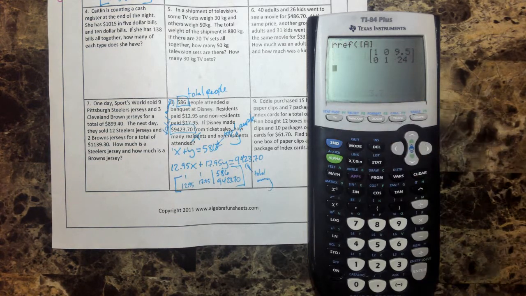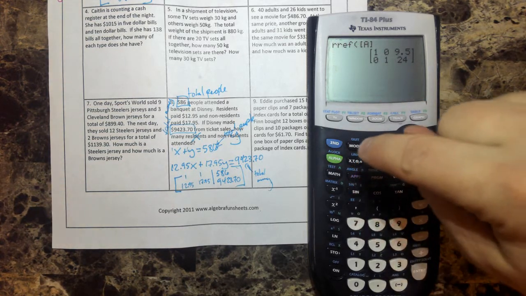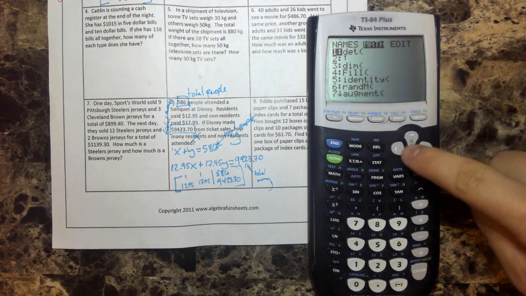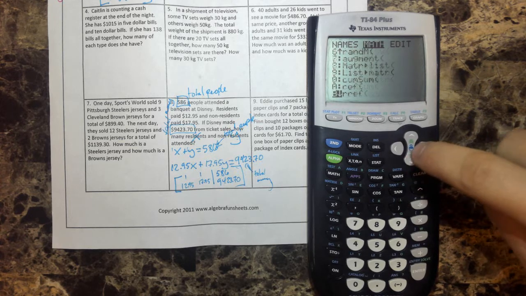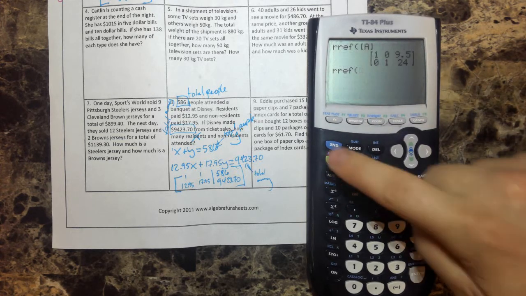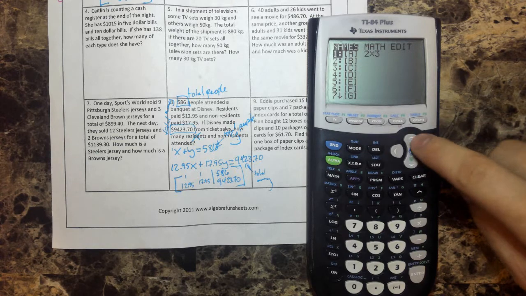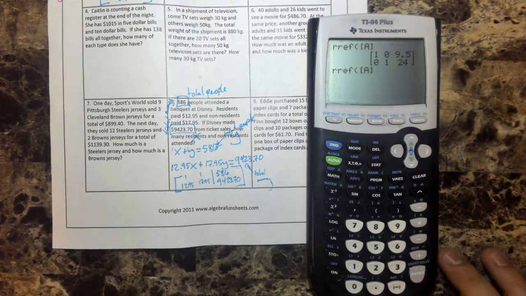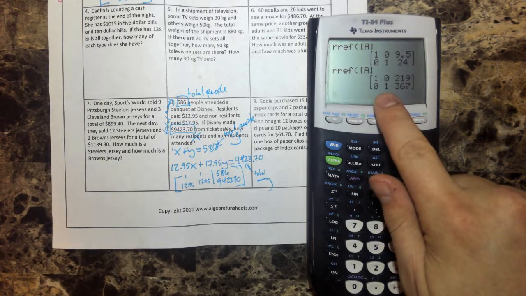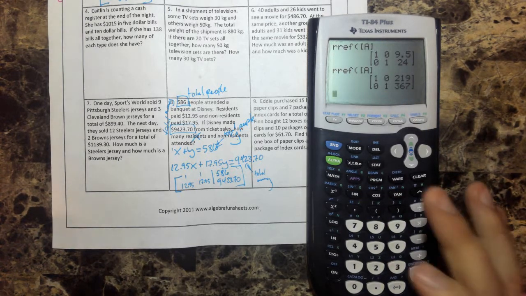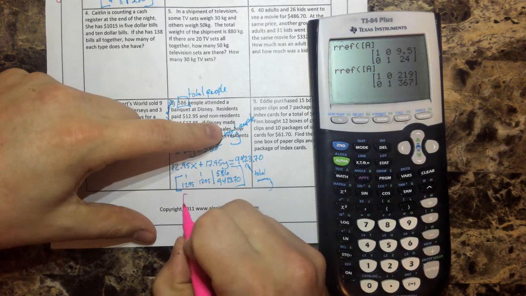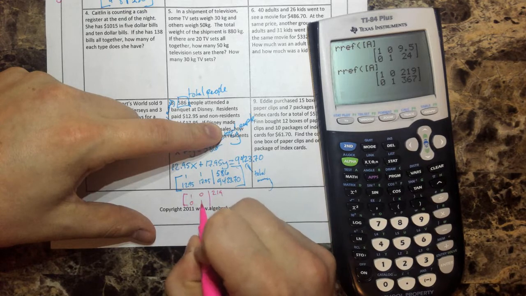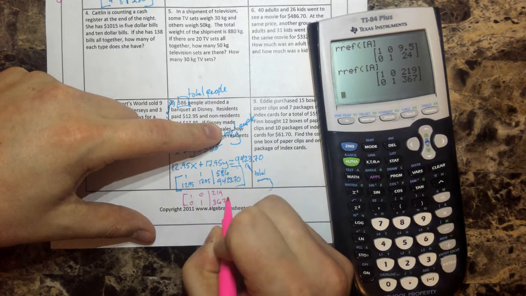I go back to my main screen with second mode, second quit. Go back to second matrix here. Go to that math tab, looking for ref. Right there, ref. We can plug in matrix A again. So we'll go to second matrix, go over. Oh, nope, don't go over. Pick it from names. There we go. Enter. And then there's our answer matrix right there. We've got 1, 0, 219, 0, 1, 367.